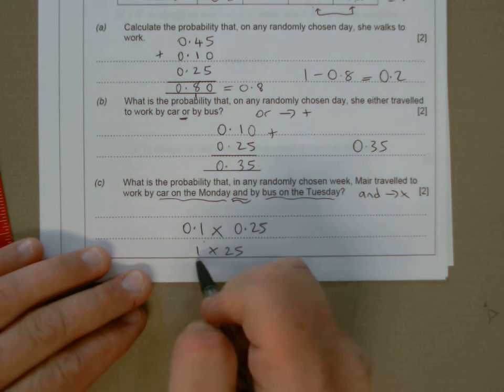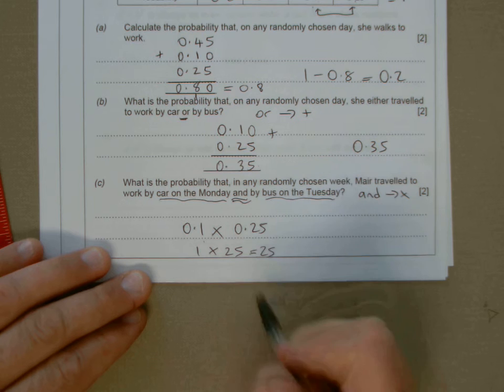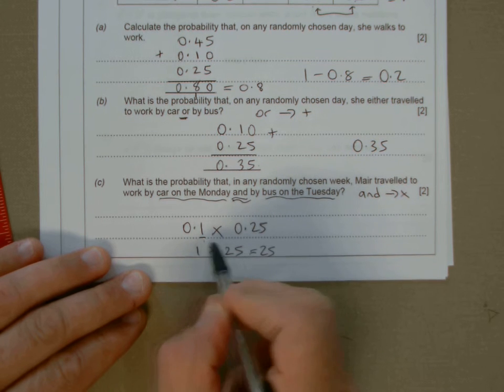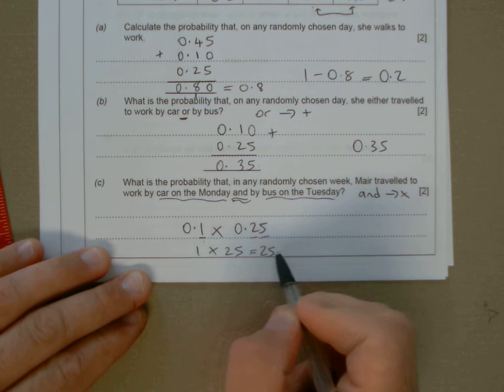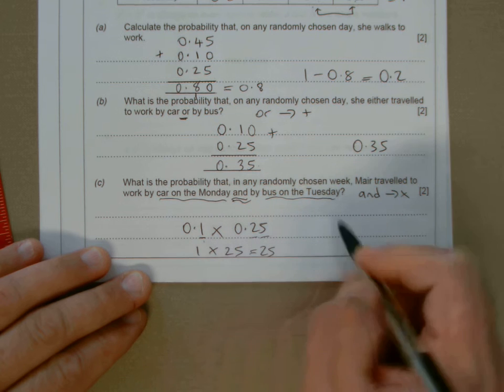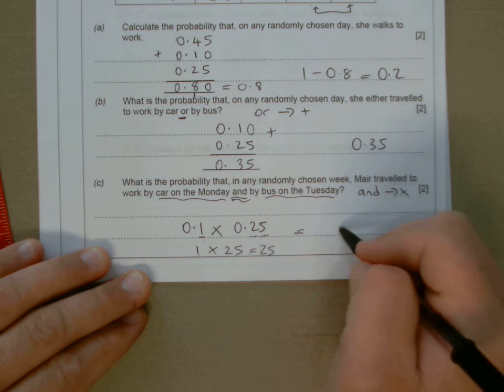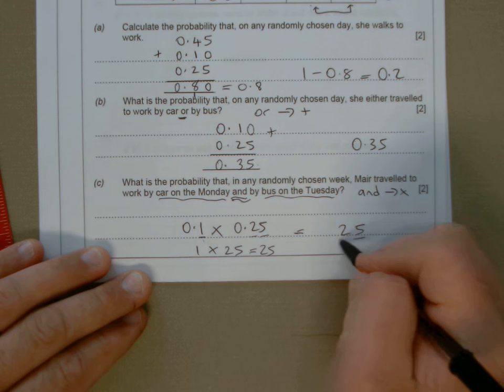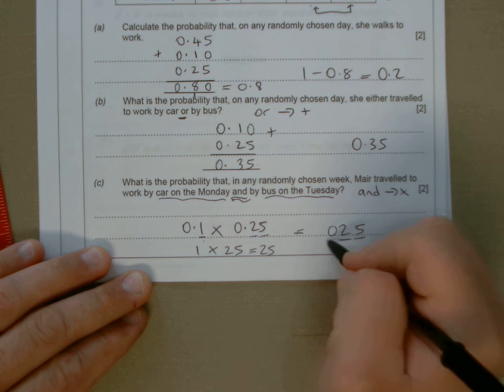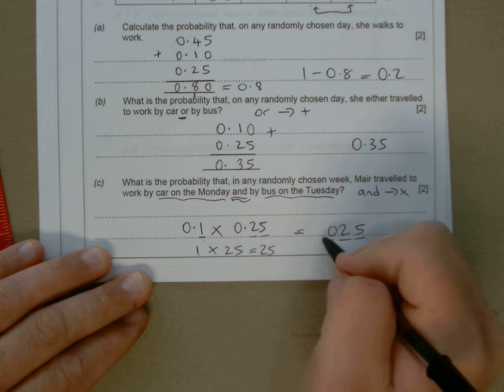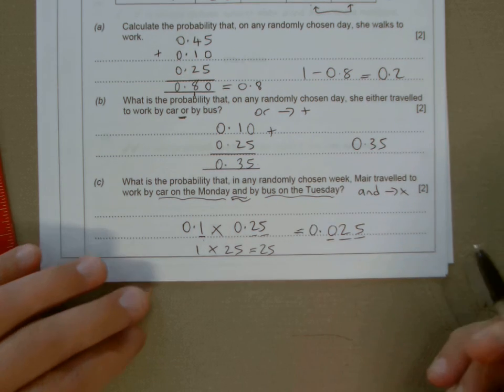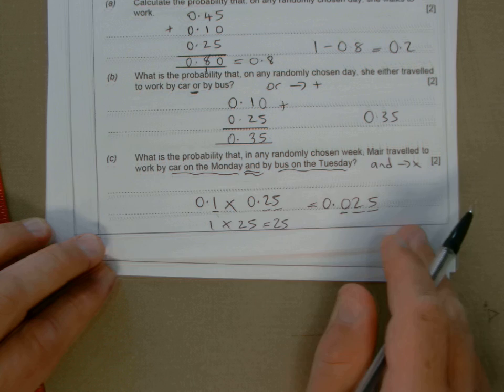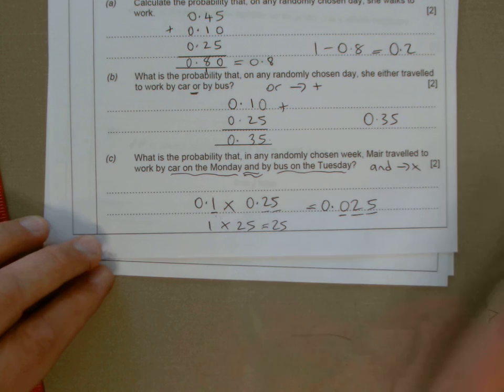In this case it'd be 1 times 25, which is 25. And then you go back to the question and realise there's 1, 2, 3 decimal points in the question. So if there's 3 decimal points in the question, there's got to be 3 in the answer. Now 25 accounts for 2, so then you need to put a 0 in front to count for the third. So it'd be 0.025, 3 decimal places in the answer, because there's 3 in the question.